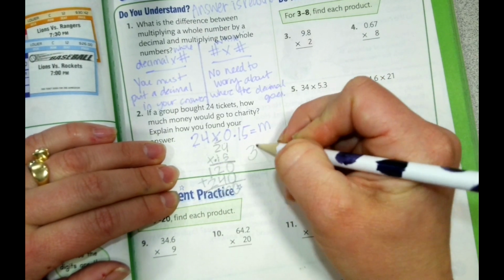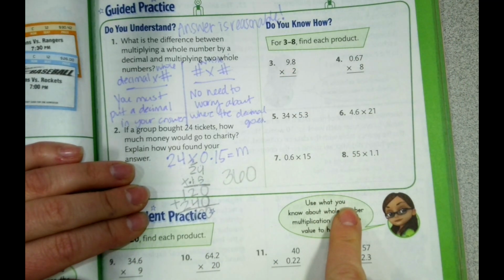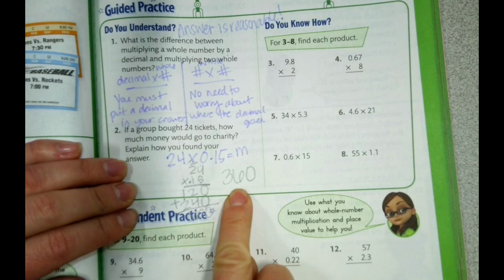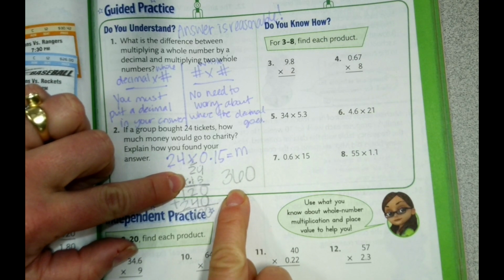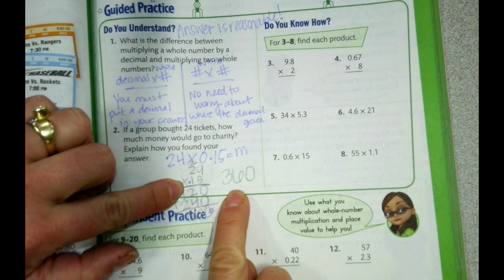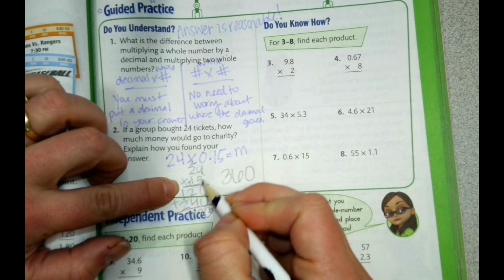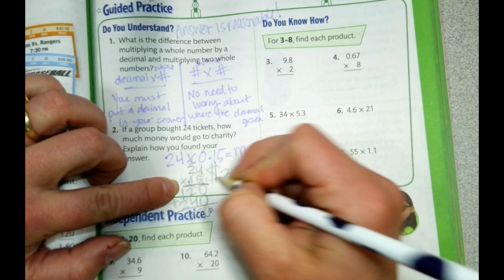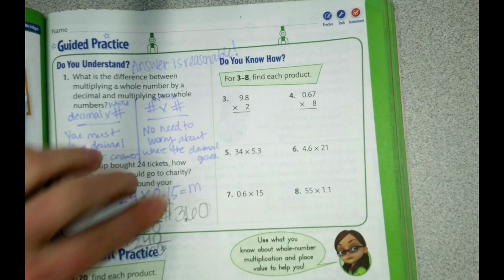Now this is hard to see, so I'm going to bring it back up here. I would suggest getting some scrap paper if you can't write small enough. My answer is 360 if I'm multiplying 24 times 15. But really I'm multiplying 24 times 15 cents, because there are 2 numbers behind the decimal in my problem, I need to have 2 in my answer. So my answer is $3.60.